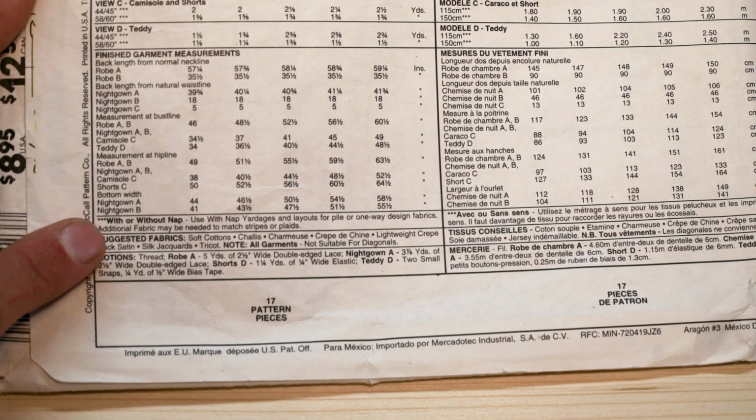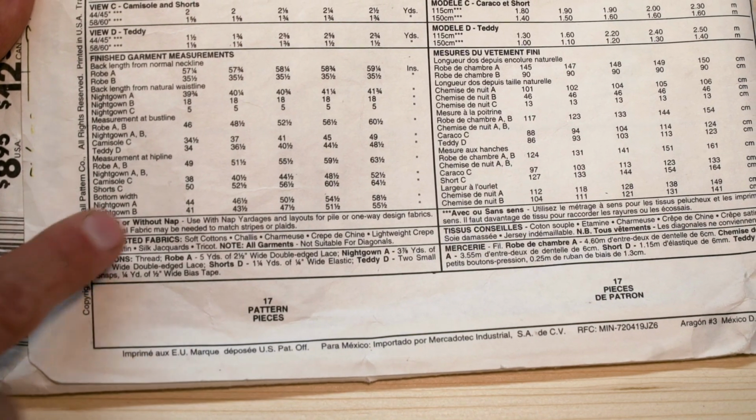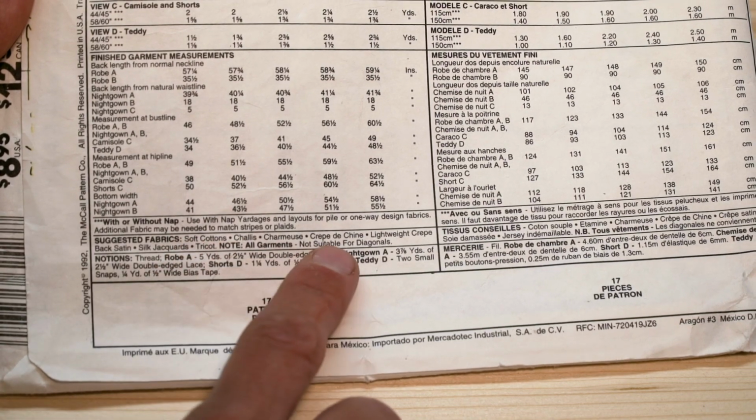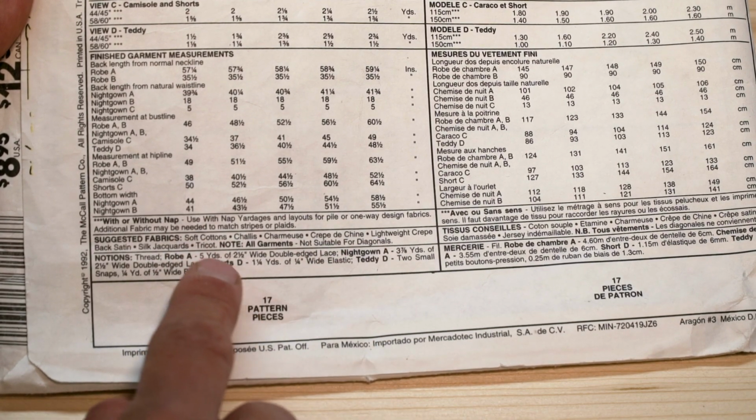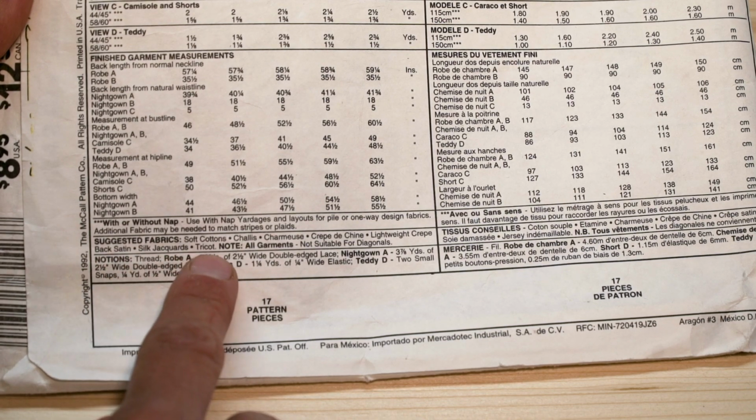So one of the things, other than your body measurements, you will need to know is the width of your fabric, okay? So even just before that, you have to pick your fabric according to the suggested fabrics on your pattern. Okay, so you'll see down here, it says suggested fabrics. So it says soft cottons, crepe de chine, lightweight crepe back satin. It also has charmeuse and a tricot.